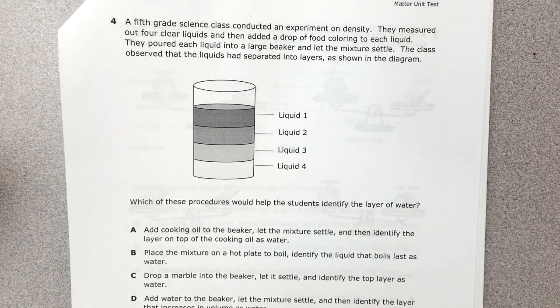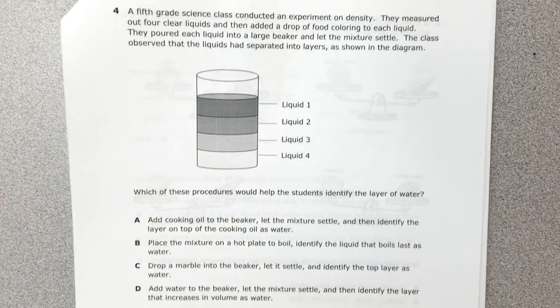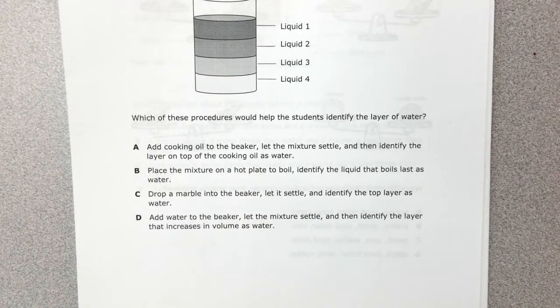Which of these procedures would help the students identify the layer of water? A. Add cooking oil to the beaker, let the mixture settle, and then identify the layer on top of the cooking oil as water.